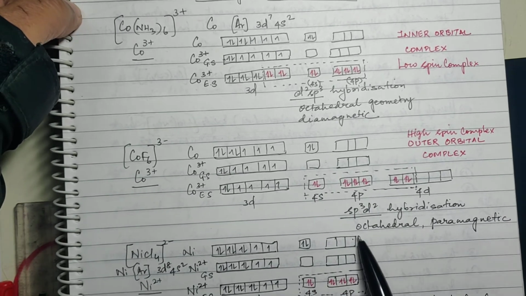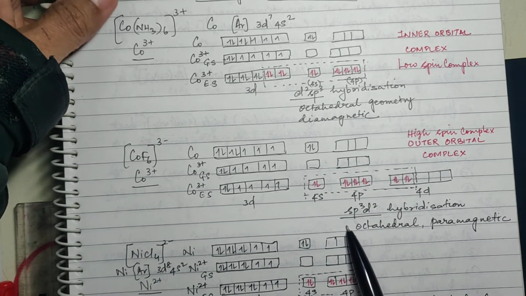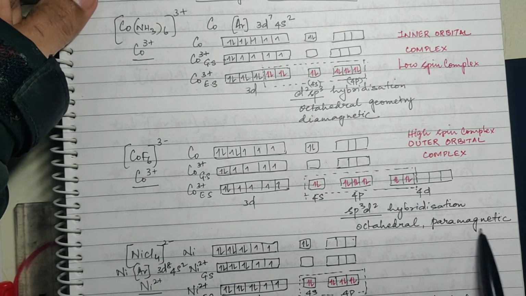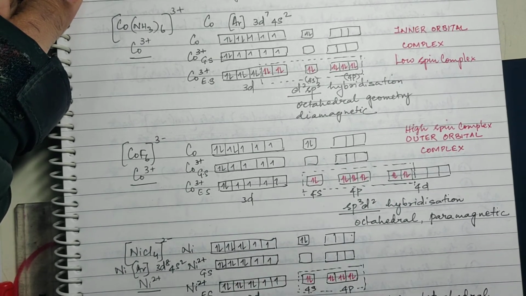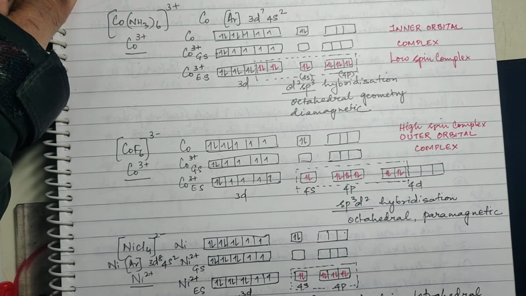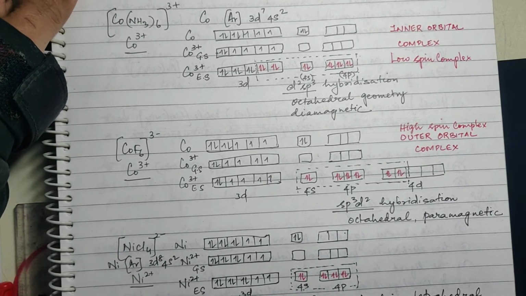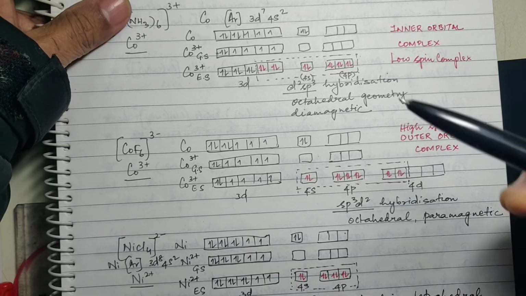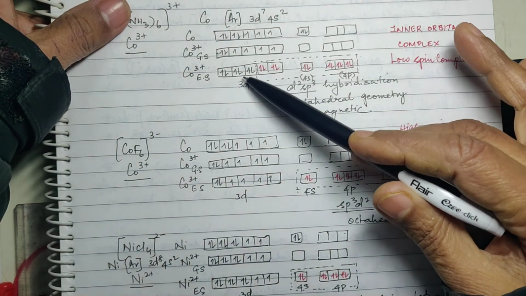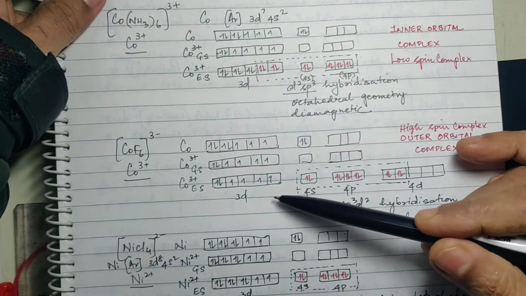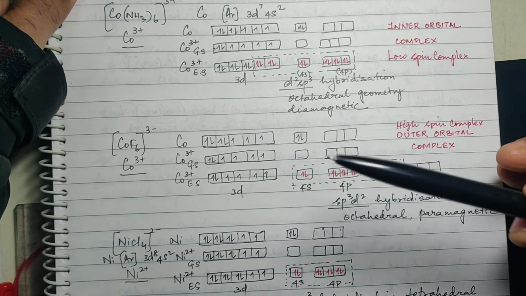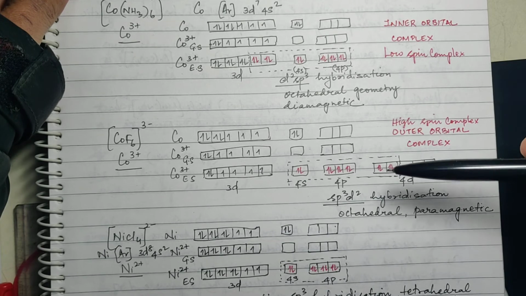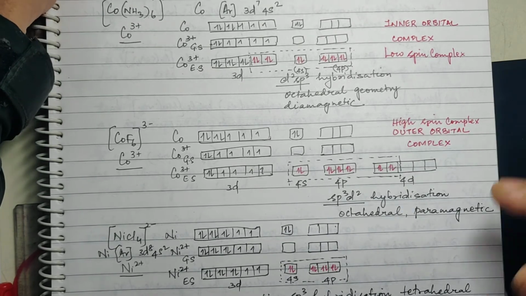And this will also have the same octahedral geometry, and the complex will be paramagnetic because of the presence of 4 unpaired electrons. So from the magnetic behavior they came to understand that in some cases such pairing takes place, and in some cases the pairing does not take place. So this was purely from magnetic character that they could understand this.